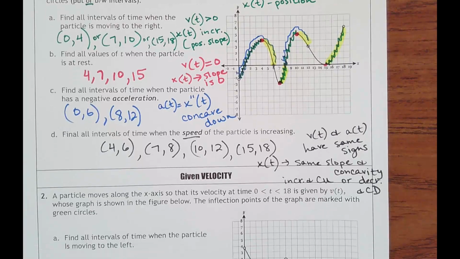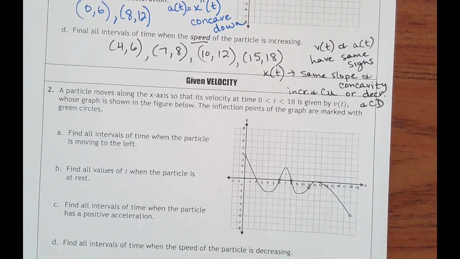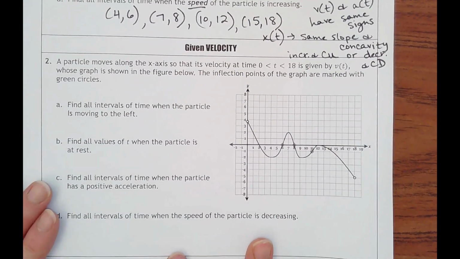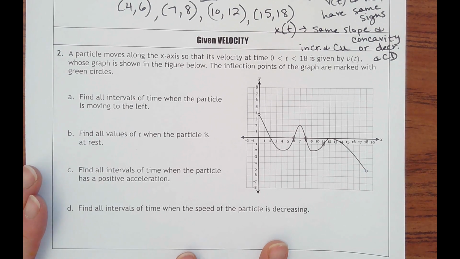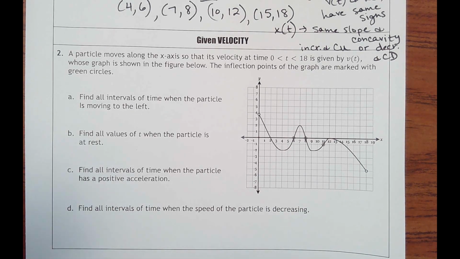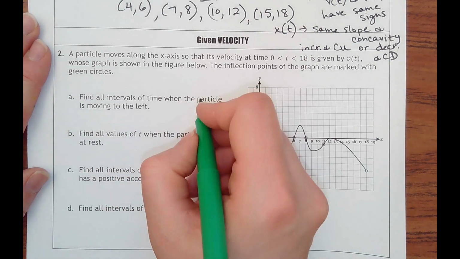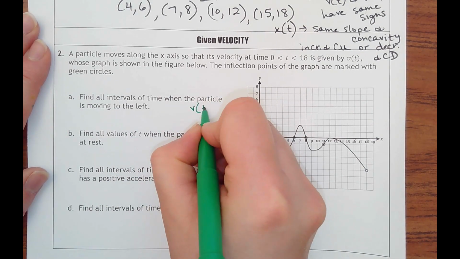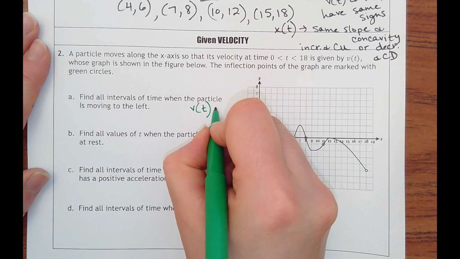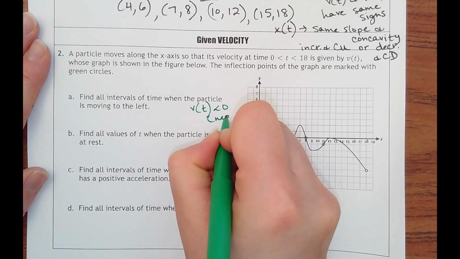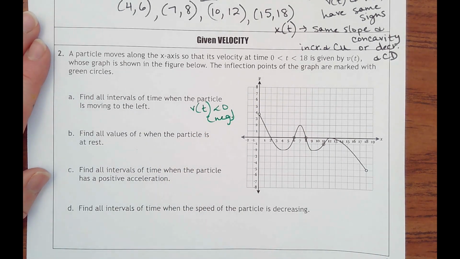All right, now let's look at a velocity graph, which I almost think is easier than a position graph, because these give me the absolute values of the speeds at every second. So first it wants us to find intervals of time when the particle is moving to the left. So remember we talked about when velocity is negative, so I'll say less than 0, that's when it's moving to the left. If velocity is positive, it's moving to the right.